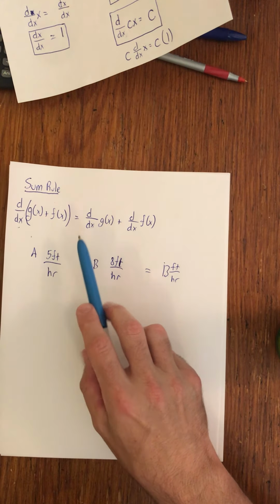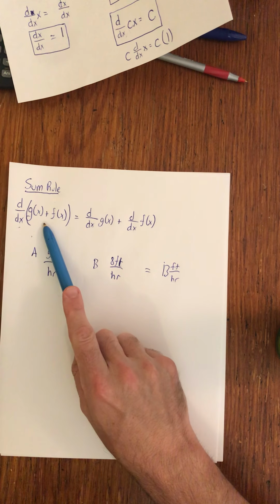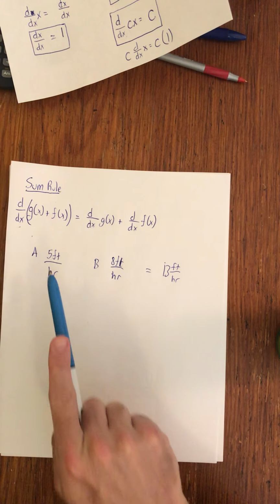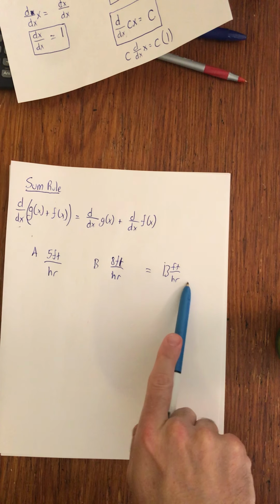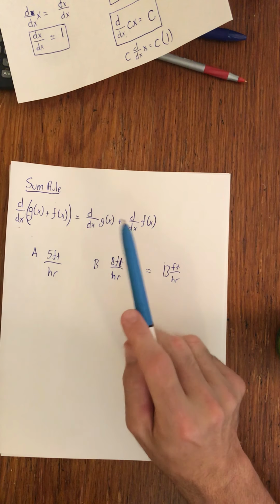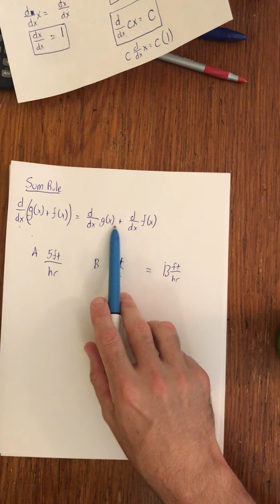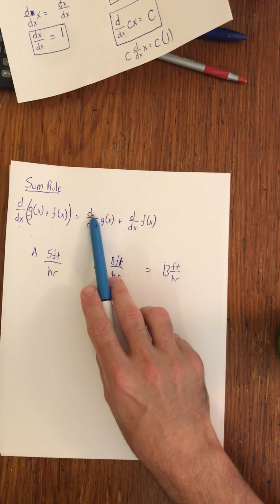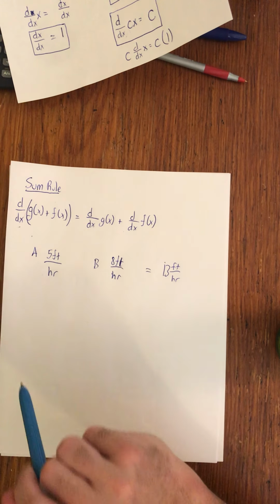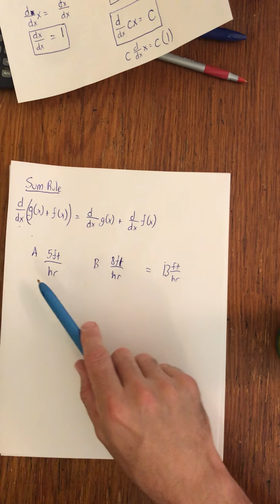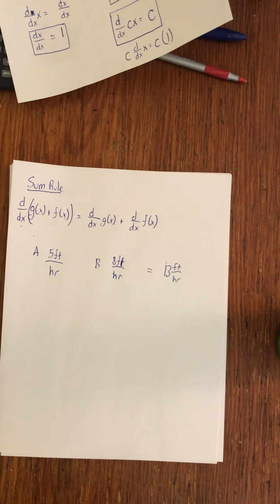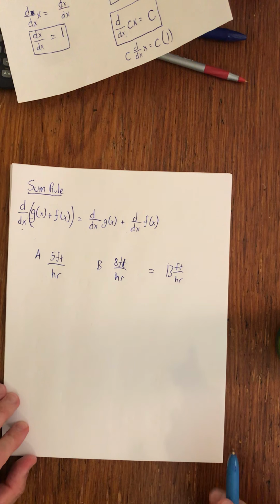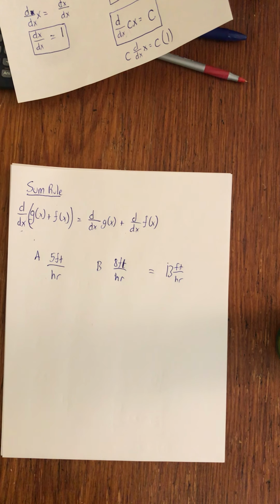But that's just the basic logic here, that I had two functions and their derivatives just added together. So two ratios that added together, right? But notice that in this case, this would probably be g of t and f of t, and this would be d dt and d dt, because we're talking about over time. But there you go. That's the sort of internal logic of the sum rule, is that how each function changes is added together so you know how the combination of the two functions changes.